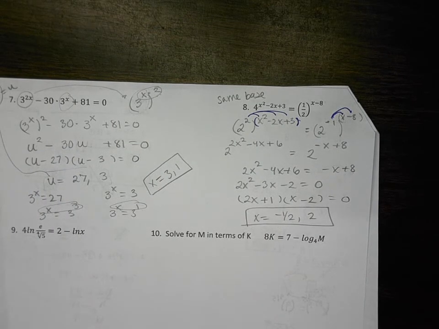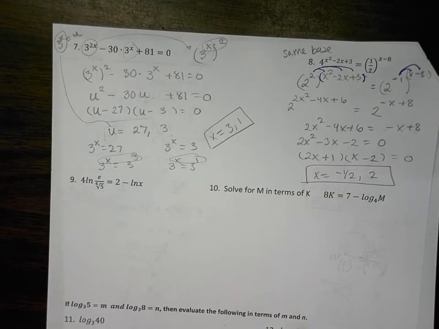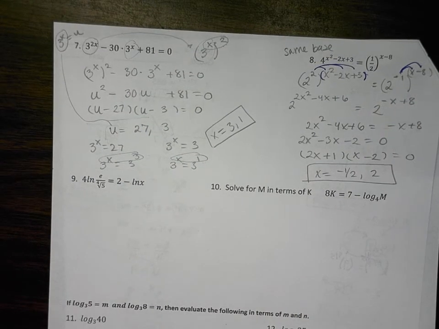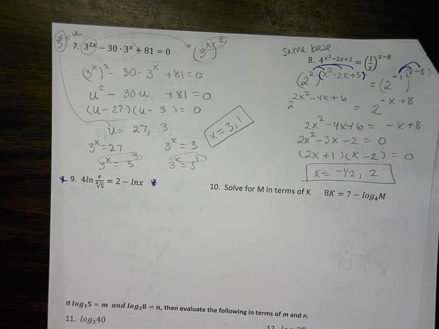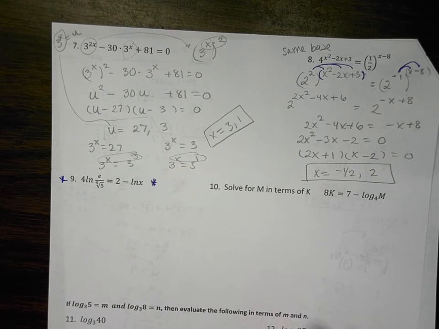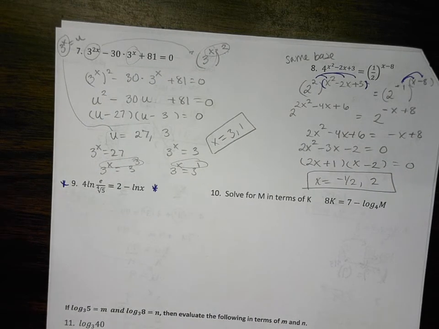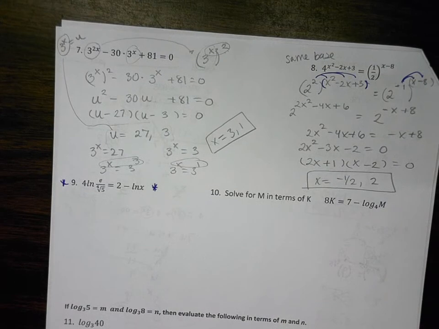Okay. We're good? Number 9 is another one that kids tend to struggle with. What I would suggest is making it into something you know how to work with. Do you agree LNs are the same as logs? Yeah. Okay.